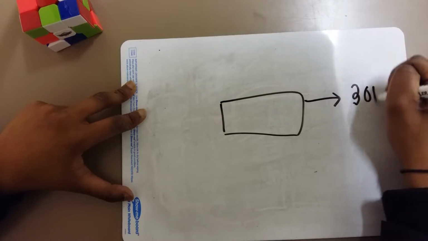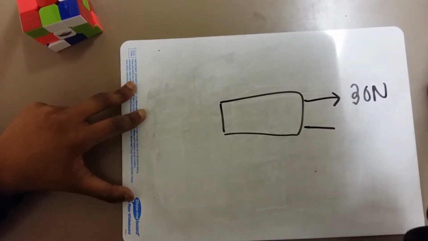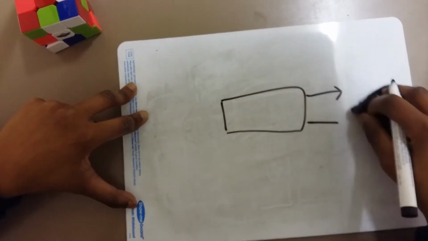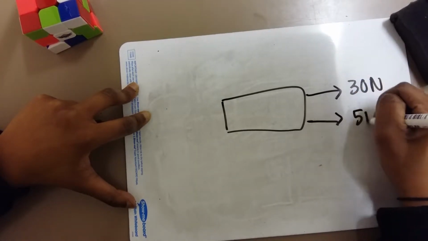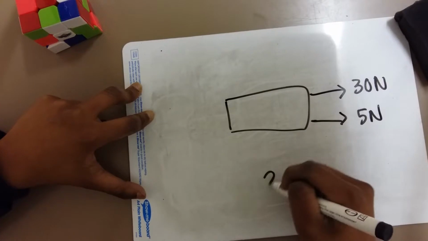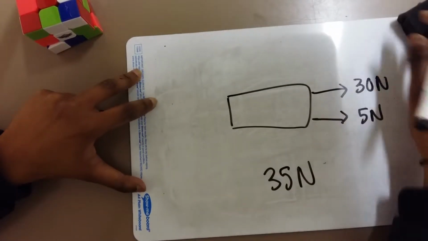Now, just our last one, just to make sure that we really understand what this means and how it works. If you have 30 newtons there, that is a very strange 3. I can't stand to look at that. I'll try that again. 30 newtons and 5 newtons. So that would be, yes, you know how to do this, 35 newtons. Moving on to some more interesting physics.